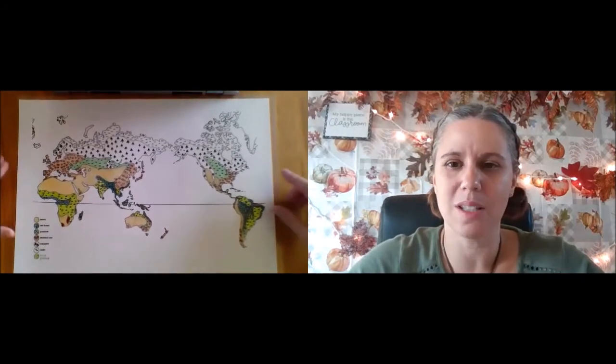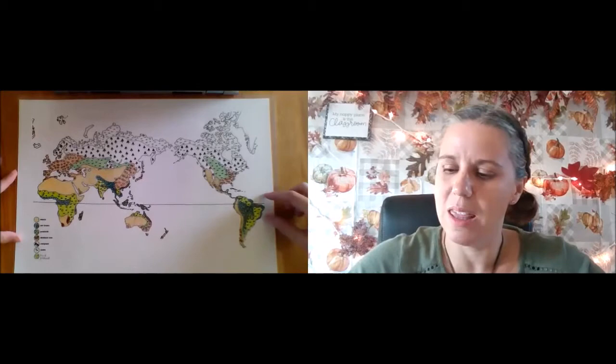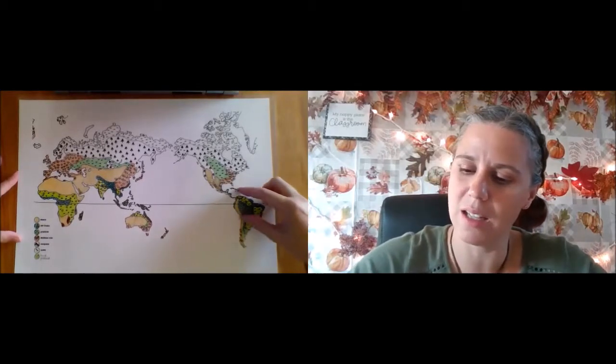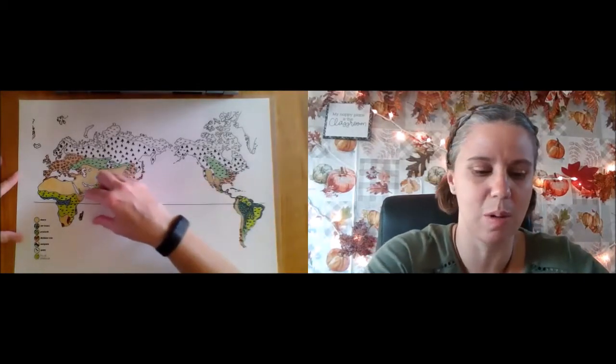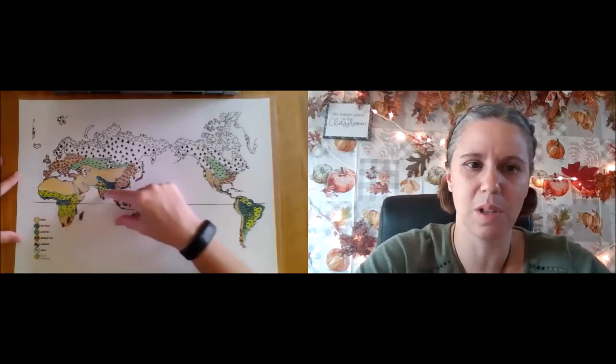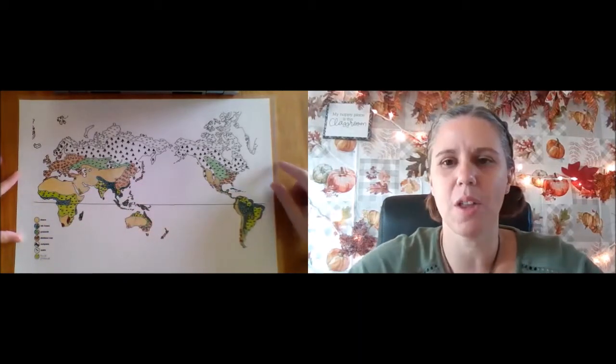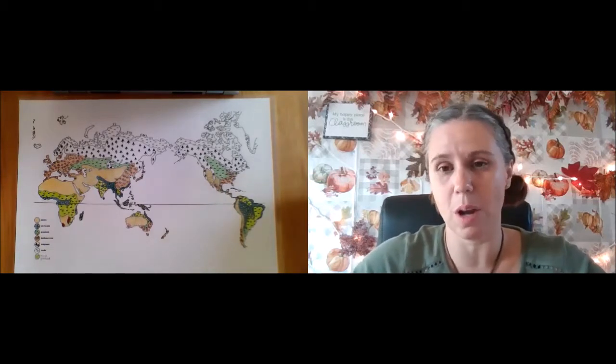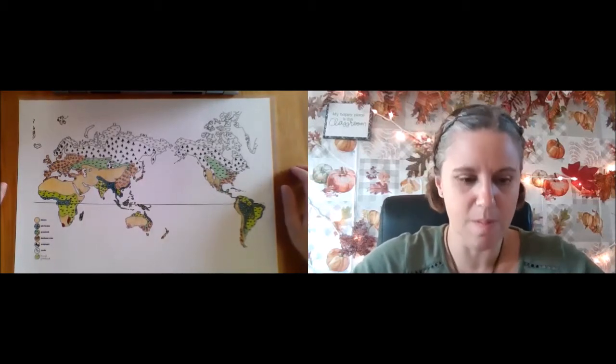First, we're going to talk about this band of land that's right here near the equator, above the equator and below the equator. Sometimes we call this area the tropics, but we're going to call it the Torrid Zone. Now the Torrid Zone is an interesting place.